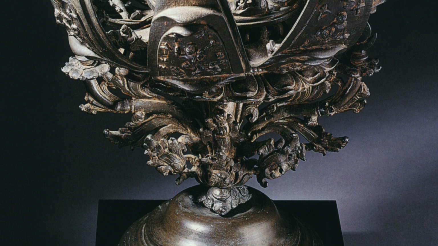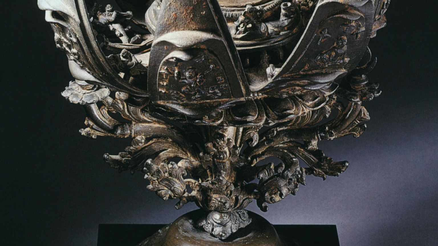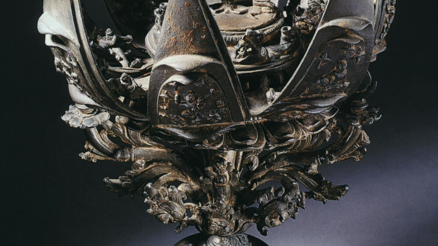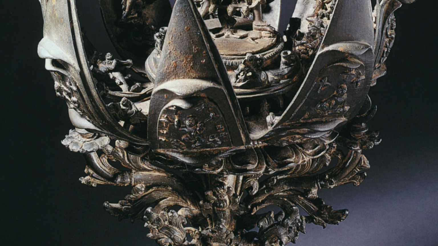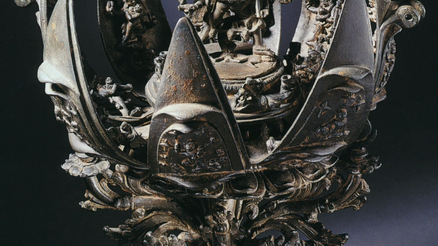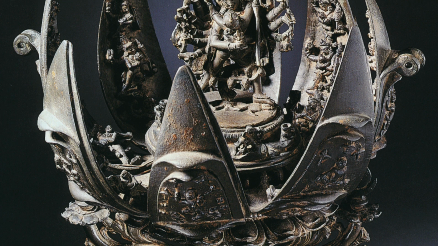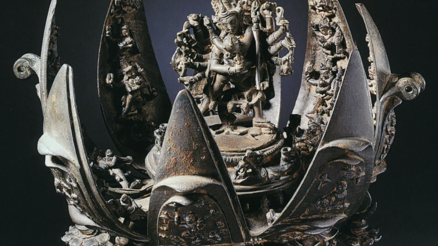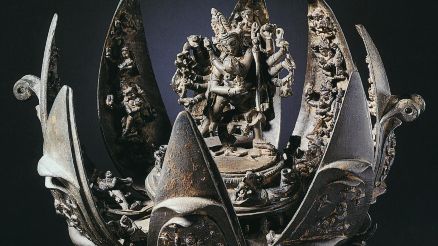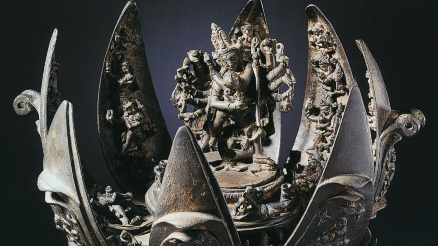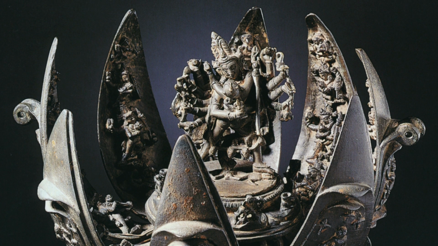On the outer leaves of the lotus petals, each has a recognizable Mahasiddha, famous ones such as Luipa, Saraha, Indrabhuti, Nagarjuna, Varupa. So that's our earliest system, the India, Nepal, lotus mandala system.